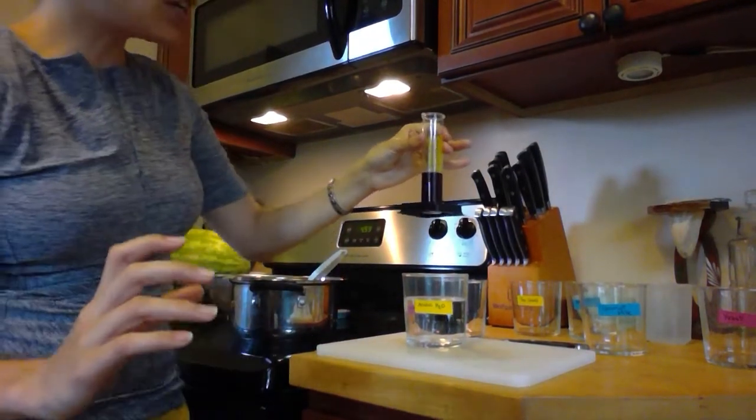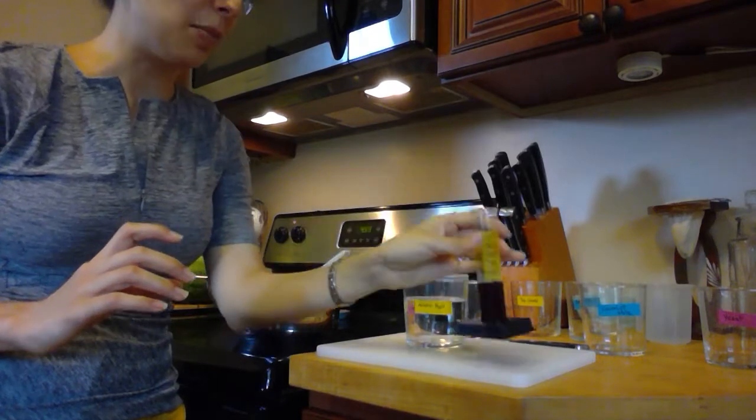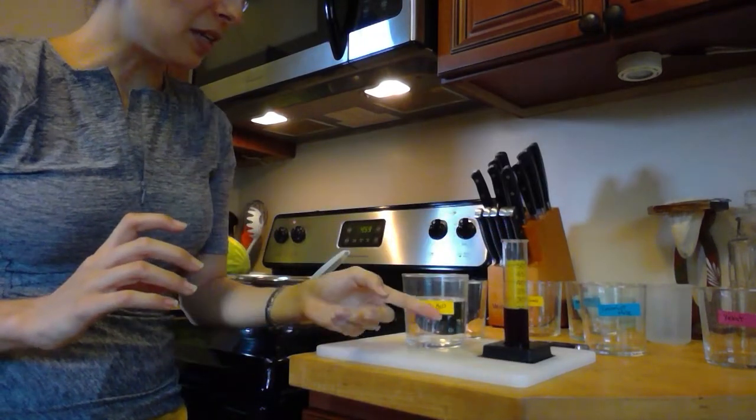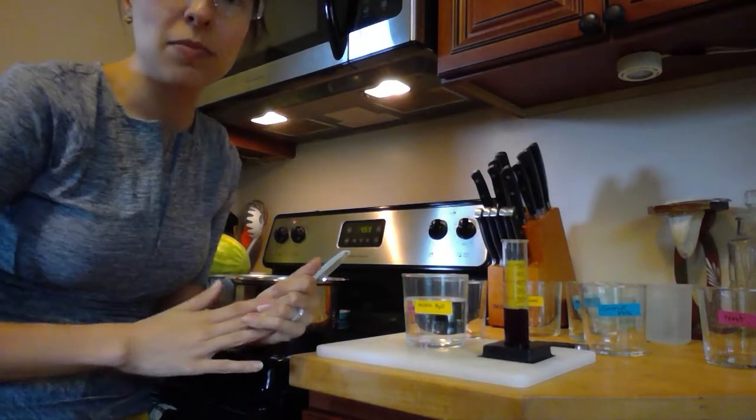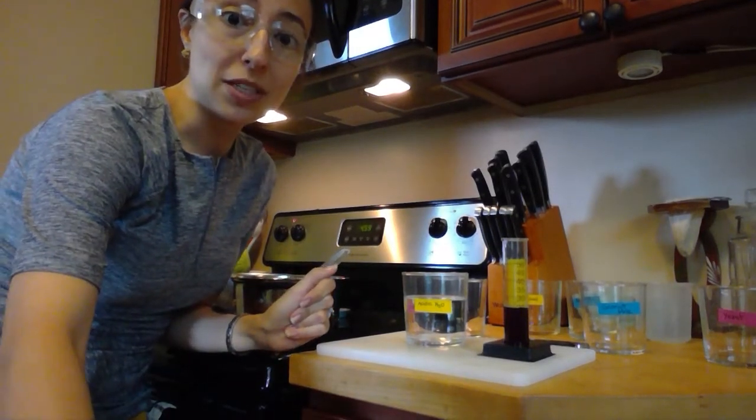And I want to make a prediction or a hypothesis on what's going to happen. So do I think that my acidic water is acidic or basic? Well, I'm hoping it's acidic, right? That's what it should be. We'll see if that's actually correct.